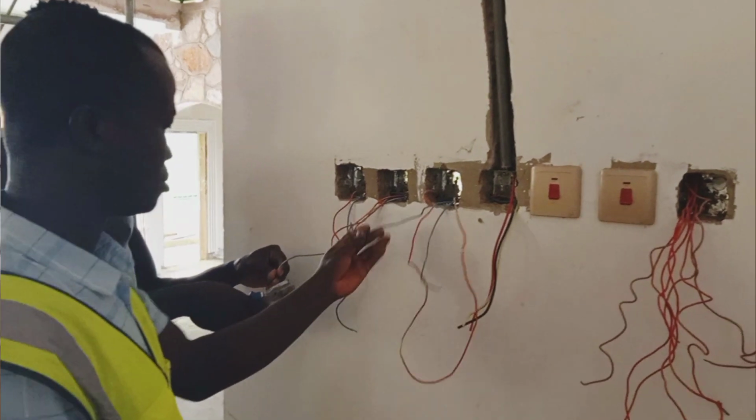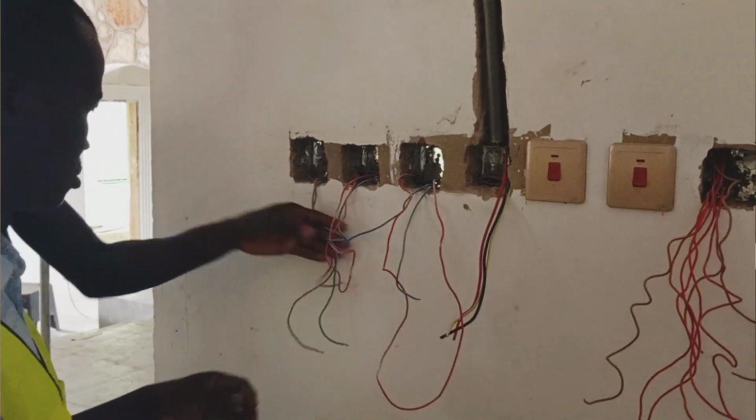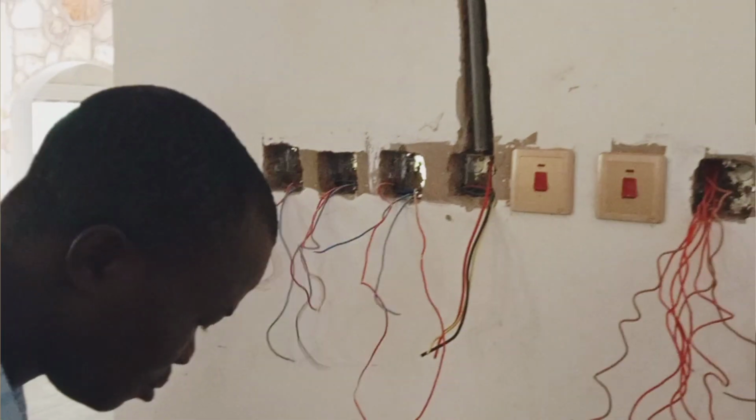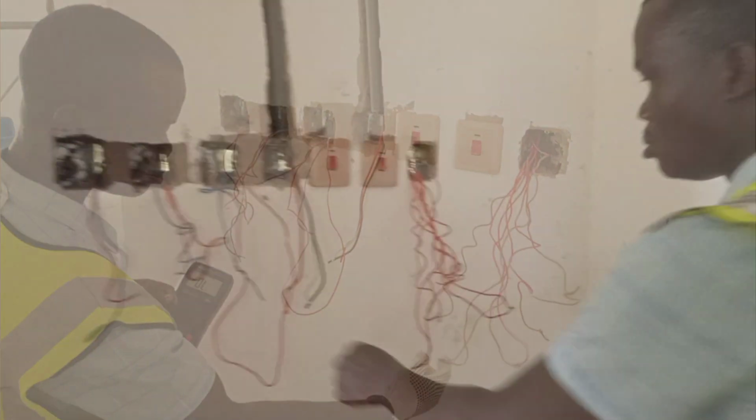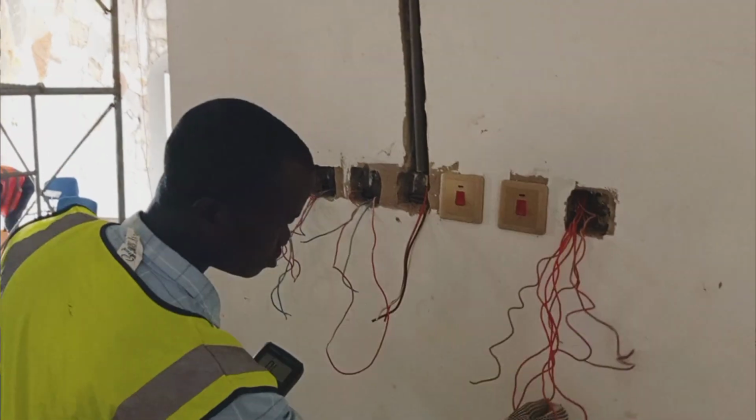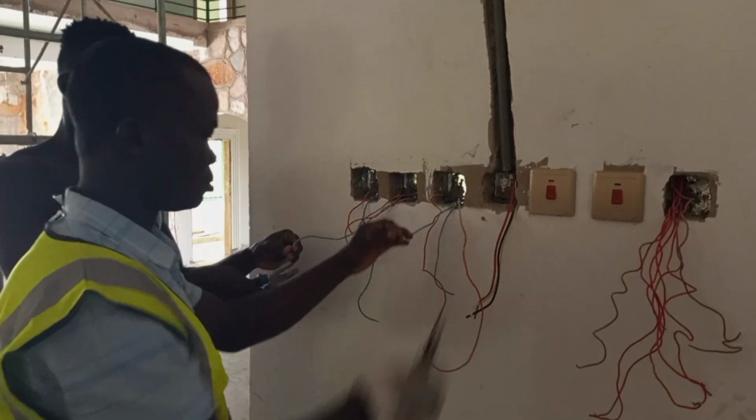All right. Now, the real deal here is that when doing continuity test, we need to get access to both ends of the wires that we are testing.